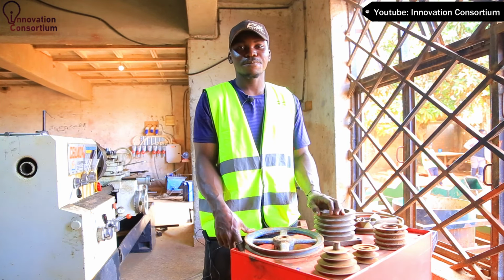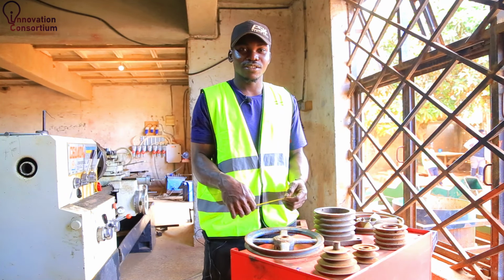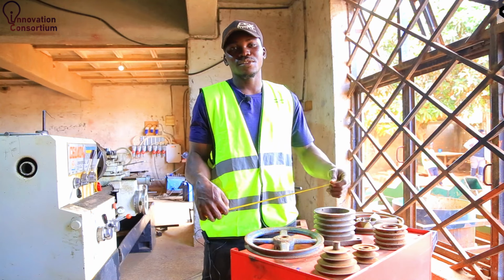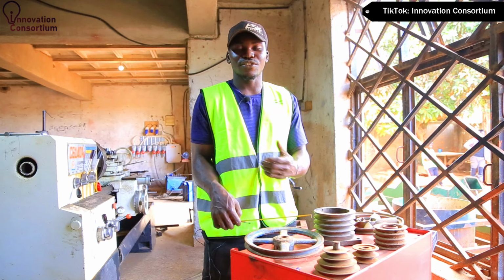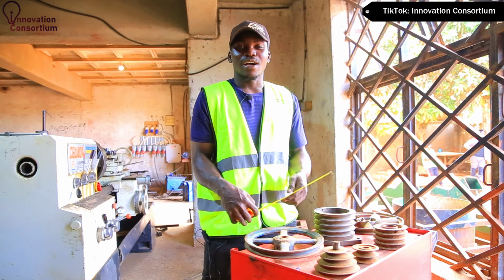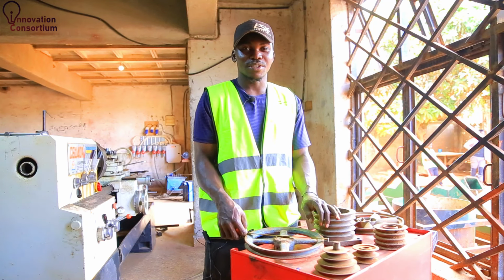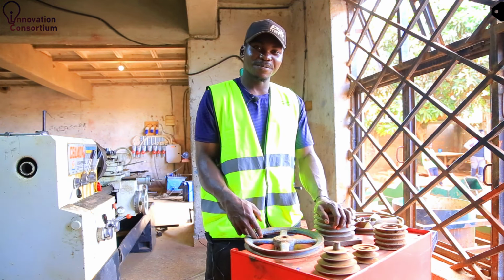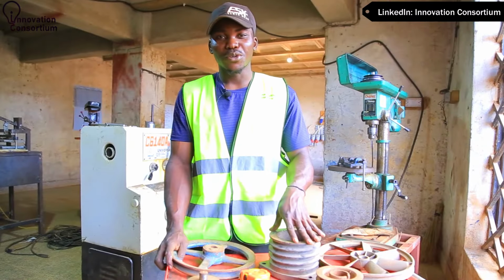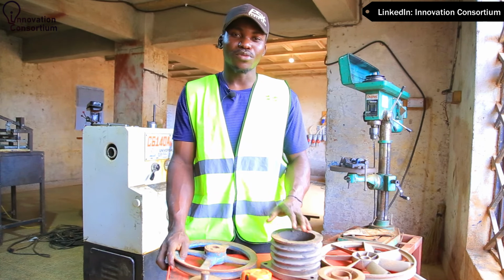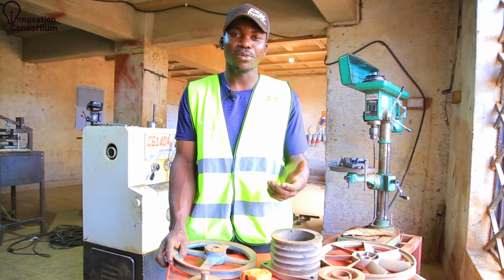Take for instance, pulleys come basically from 1.5 inches, and far on they can go even as far as 30 inches, 40 inches, 50 inches, and so on and so forth, depending on the load, on what they are driving basically. So with me here, I have the different types of pulleys, as you can see. But before I talk about the different types, I would like to briefly talk about the parts of a pulley, to get a clear picture of what a pulley is.